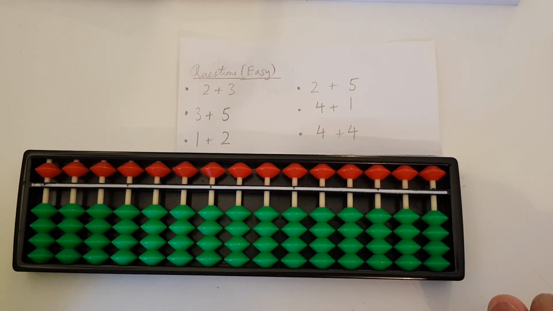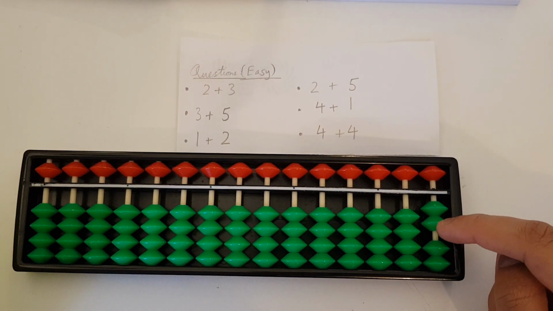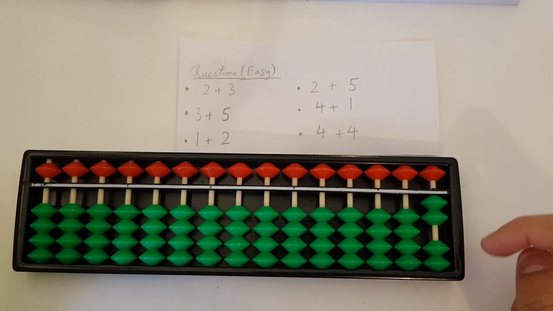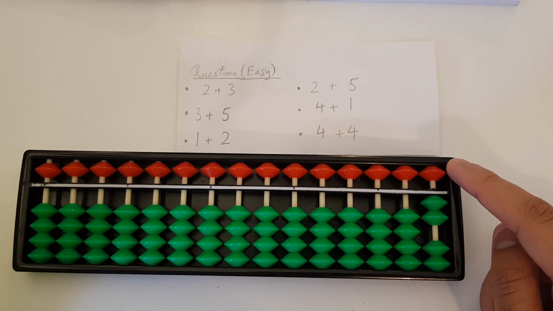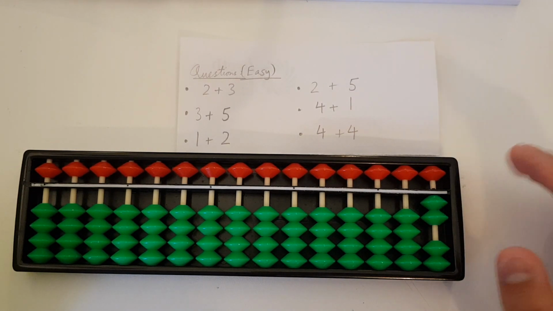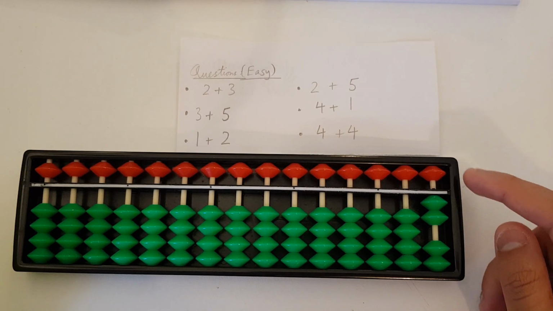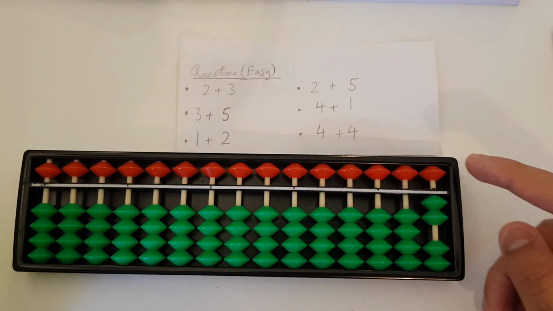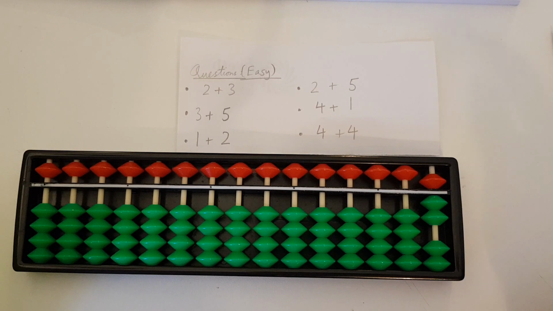Next is 2 plus 5. We'll first show 2, then we want to add a 5. And this question is going to be exactly the same way as the previous two questions were. So that's a 5. 2 plus 5 is 7.